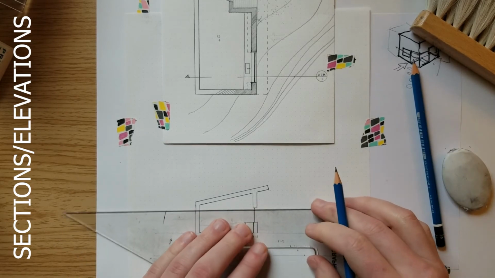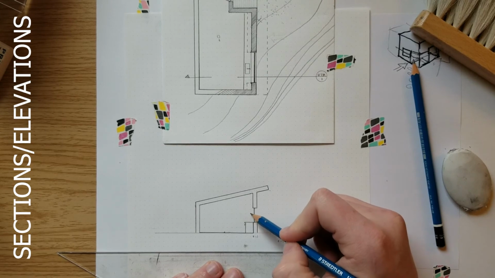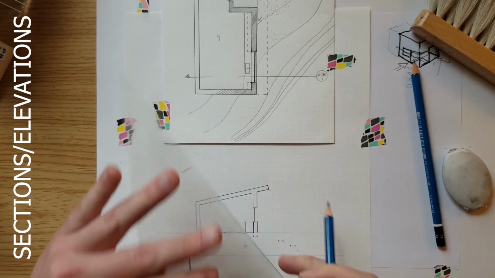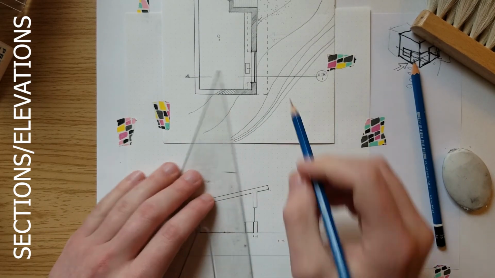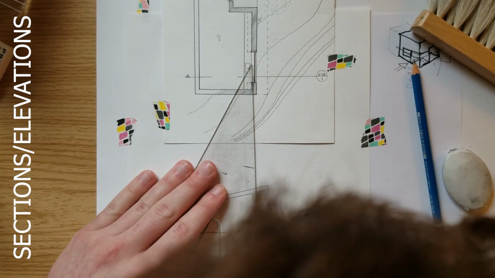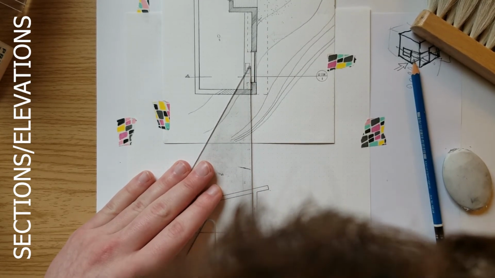You also have cabinets beyond. So that makes us remember that we have a wall beyond. So we're still in HB. Much like the window in plan, we're going to come through and show kind of a faint line of the wall beyond.